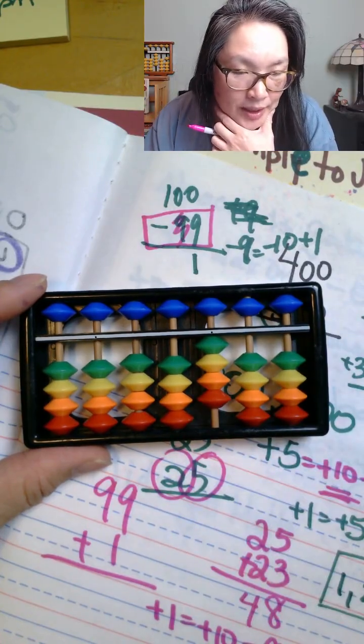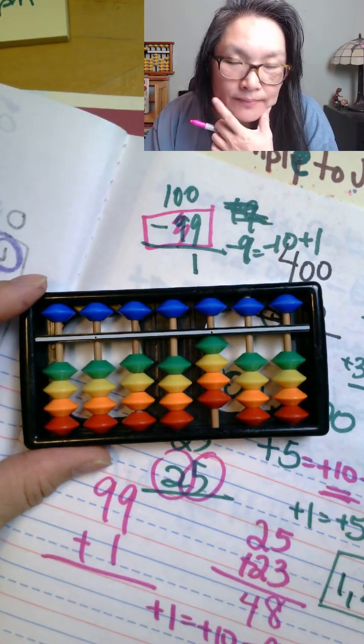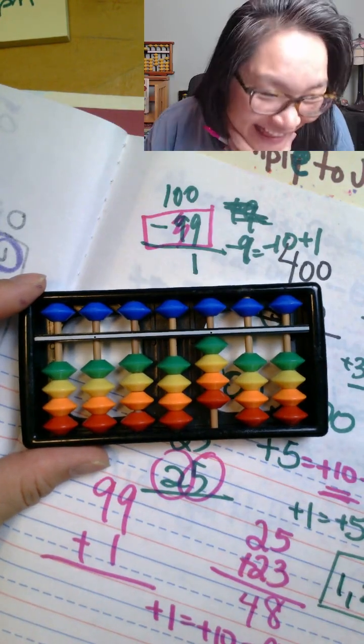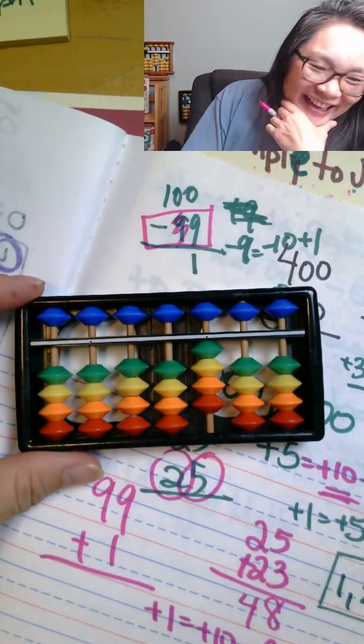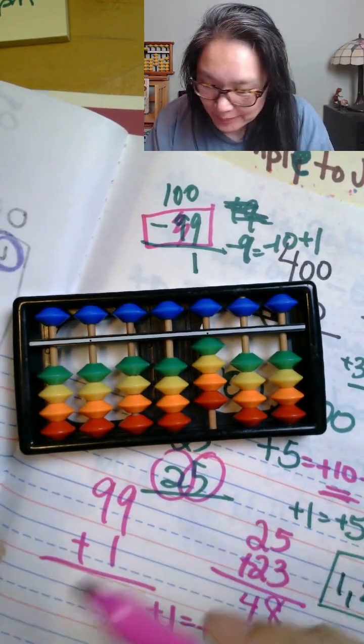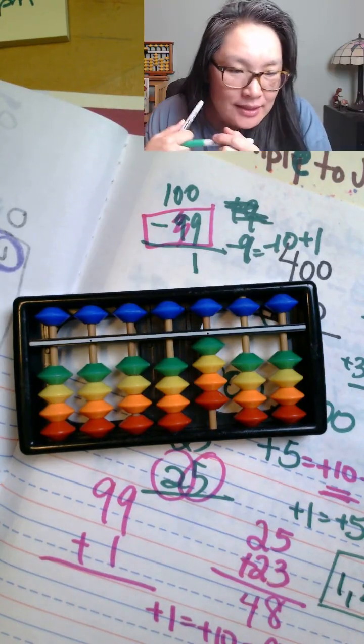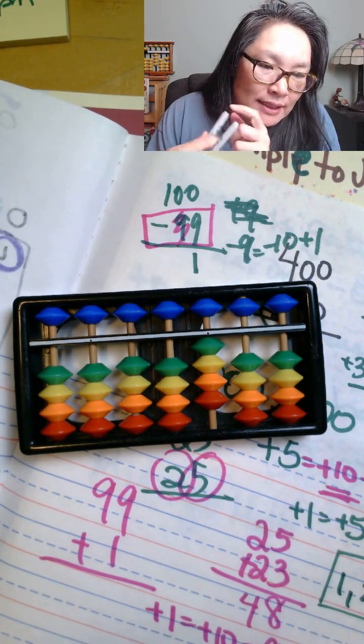With abacus, it's a little backwards. With abacus, it's new math. They said it's left to right, not right to left.